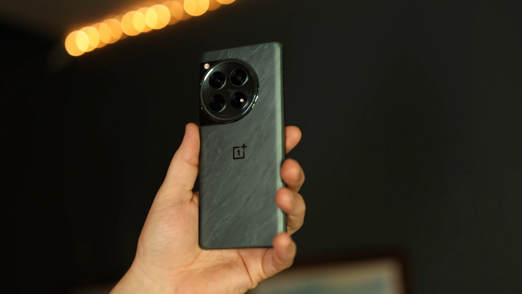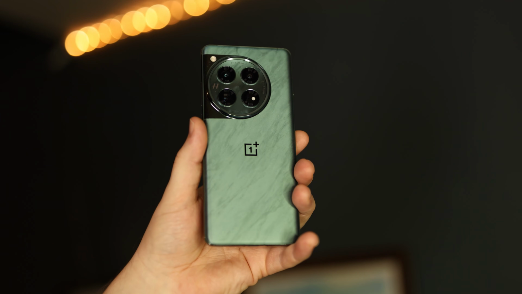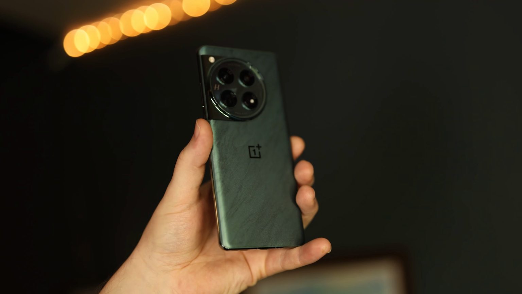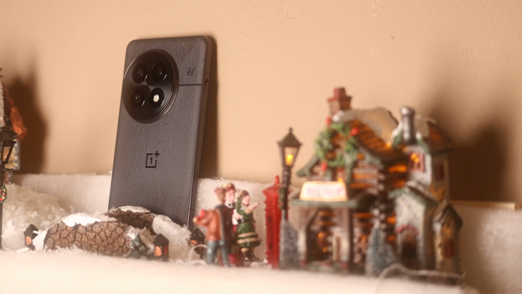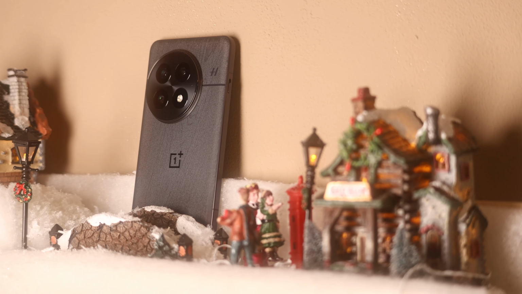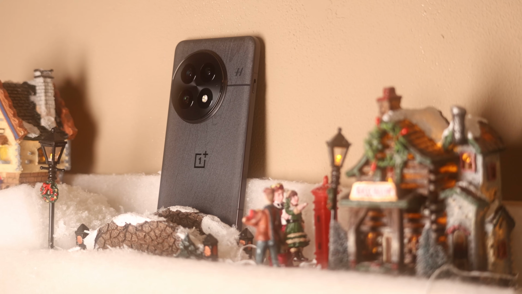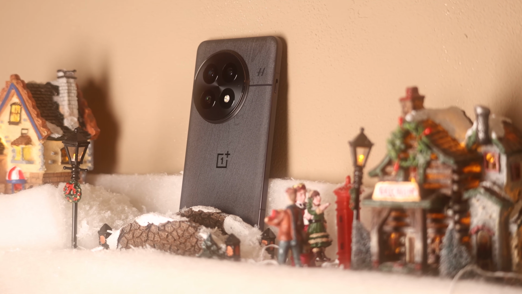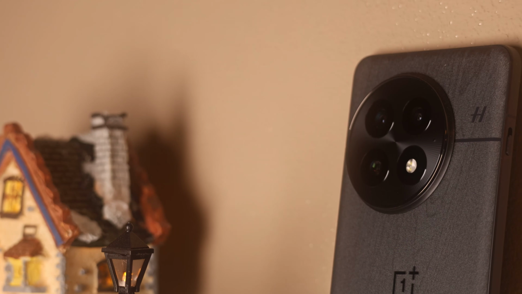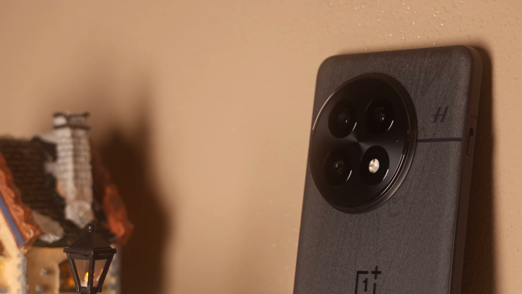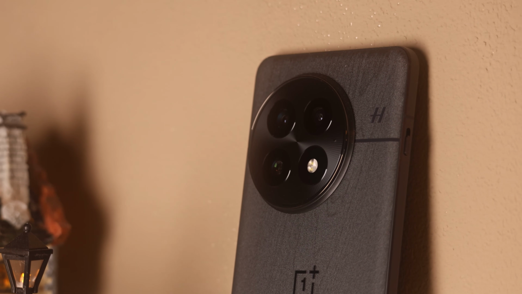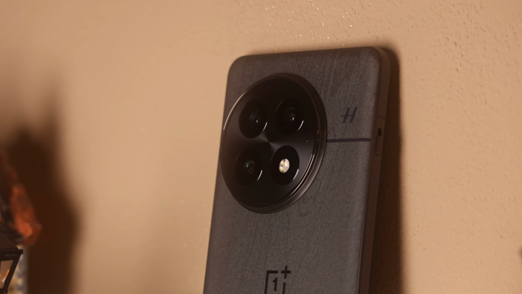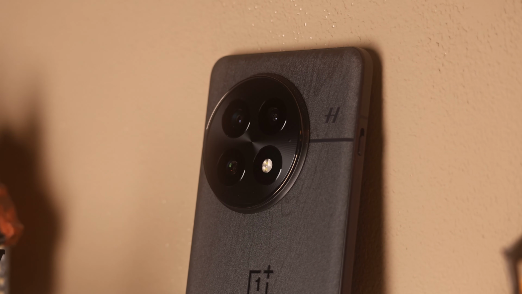For the CPU, the OnePlus 12 has the Snapdragon 8 Gen 3, where of course the OnePlus 13 has the Snapdragon 8 Elite. Memory configurations and RAM configurations are pretty much the same. 256GB up to 1TB, 12GB of RAM up to 24GB. For the camera setup, the main sensor is the same. It's a 50MP sensor with an f-stop of 1.6, 23mm equivalent and a 1/1.43 inch sensor size.